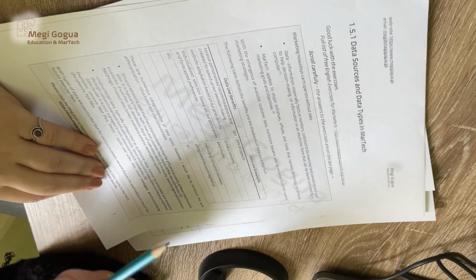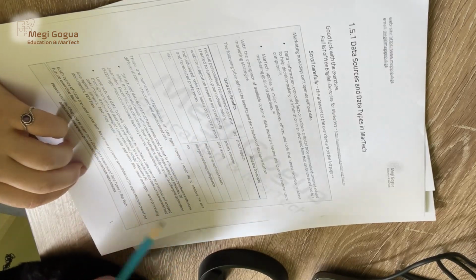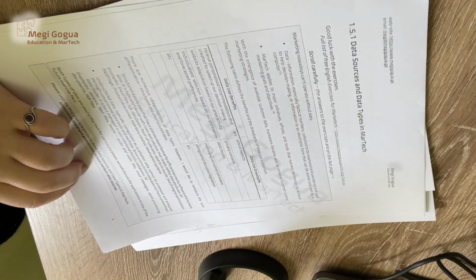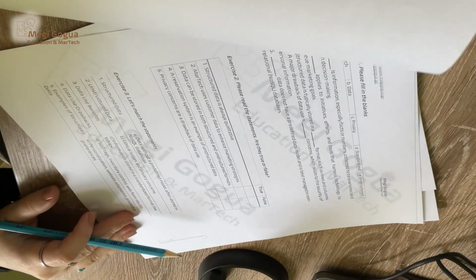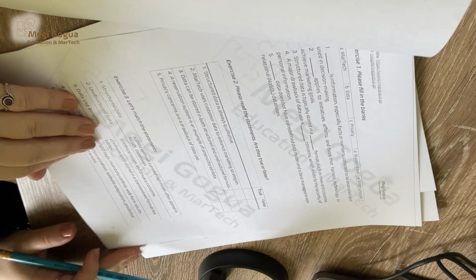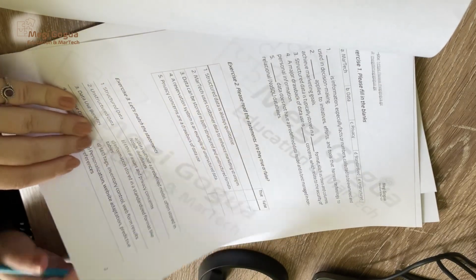So let's move on. We will have the overview of the exercises, and here I can certainly tell you that we have quite an interesting theoretical part, and this theoretical part contains different types of definitions and tables. And we have the set of exercises over here.